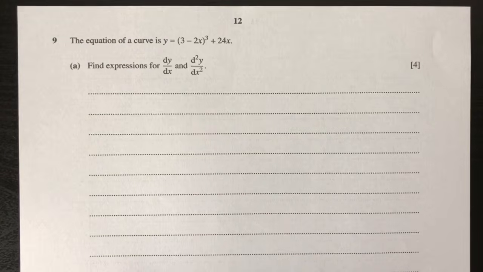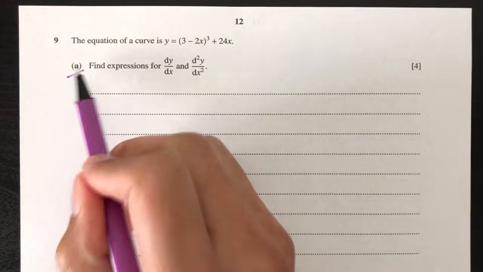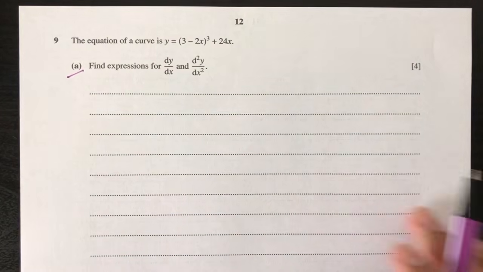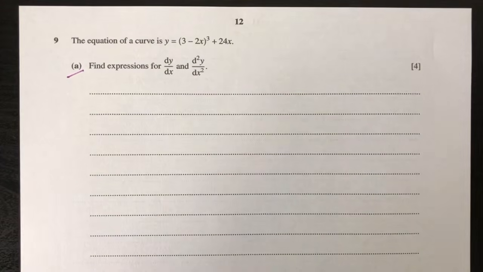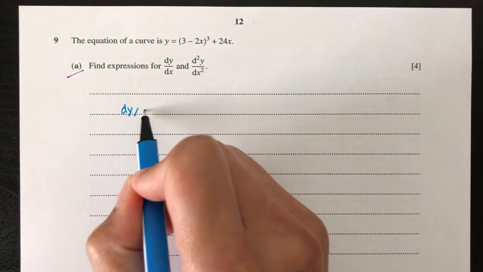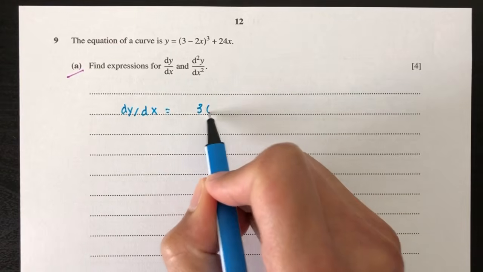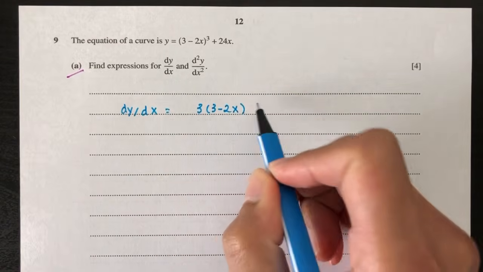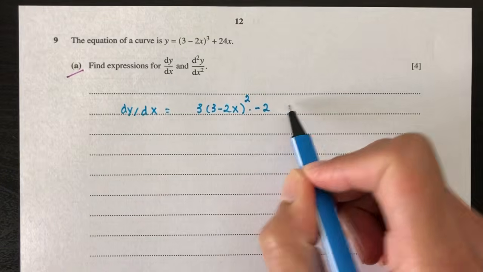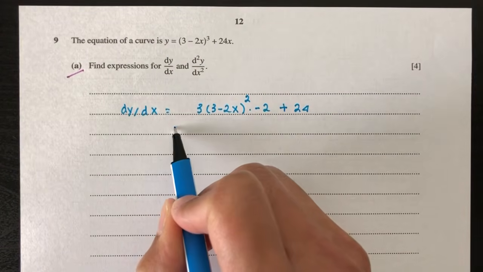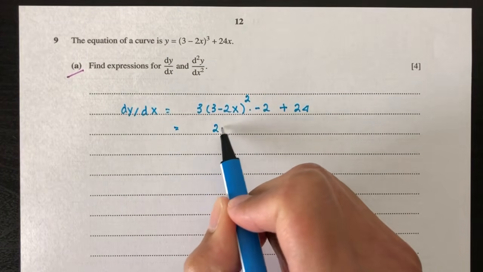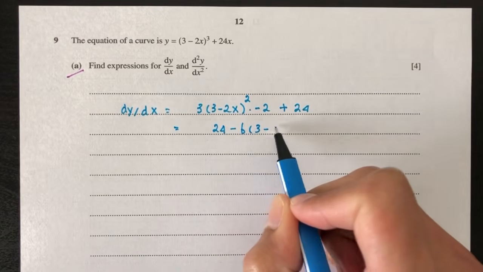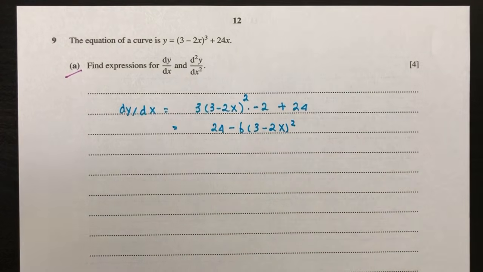Let's move on to question number 9. The equation of the curve is y equal to (3 minus 2x) power 3 plus 24x. Part 1, find expressions for dy by dx and d2y by dx2. Let's do one by one. dy by dx will be 3 times (3 minus 2x) power 2 times minus 2, plus 24. That becomes 24 minus 6 (3 minus 2x) power 2. That is dy by dx.